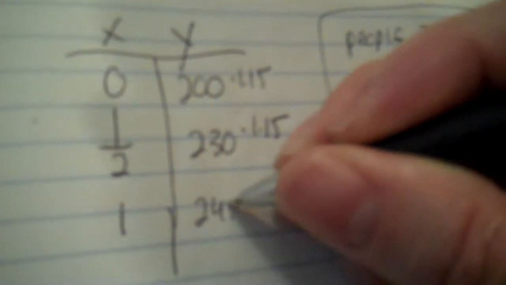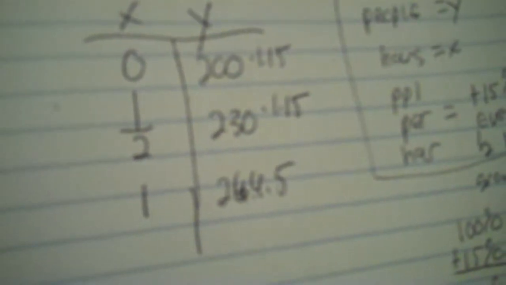Now, there was 200 people to start with. Then every half hour we multiply it by 1.15. There is another way to set this up, but I'm going to go with this. So 230. So 230 times 1.15, and that's going to be, just put 264.5. I know for people that doesn't make a lot of sense, but that's not our final answer.